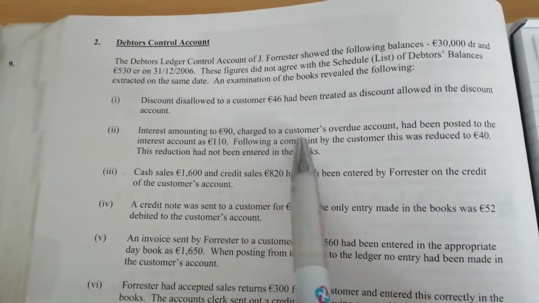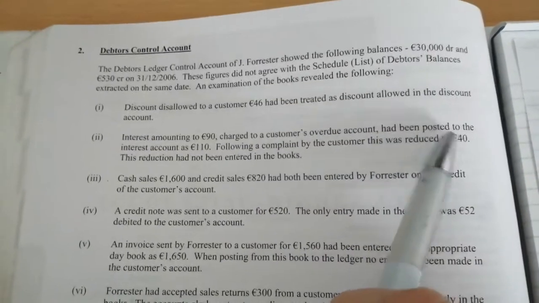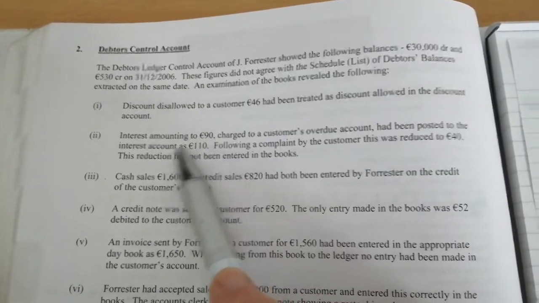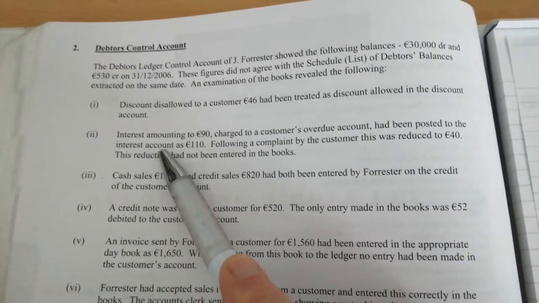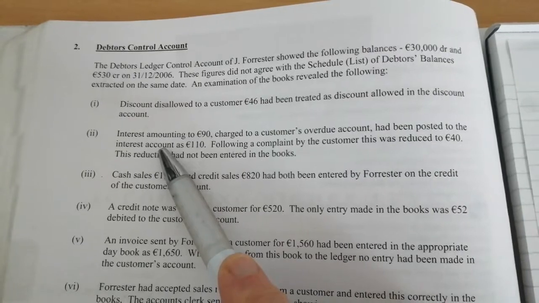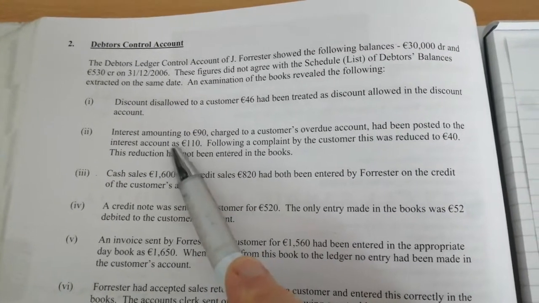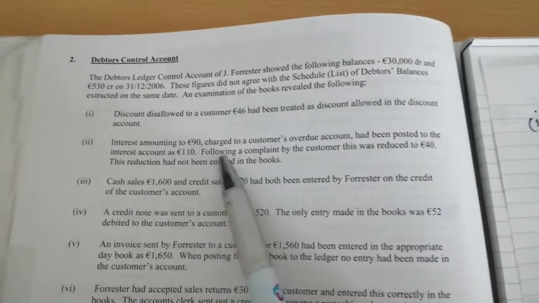So interest charged to a customer's overdue account had been posted to the interest account as 110. So straight away that's a mistake, and it's a mistake in the interest account, which is one of your accounts in the general ledger, so it has an effect on the debtor's control account. So we're going to have to fix the debtor's control account because of that.